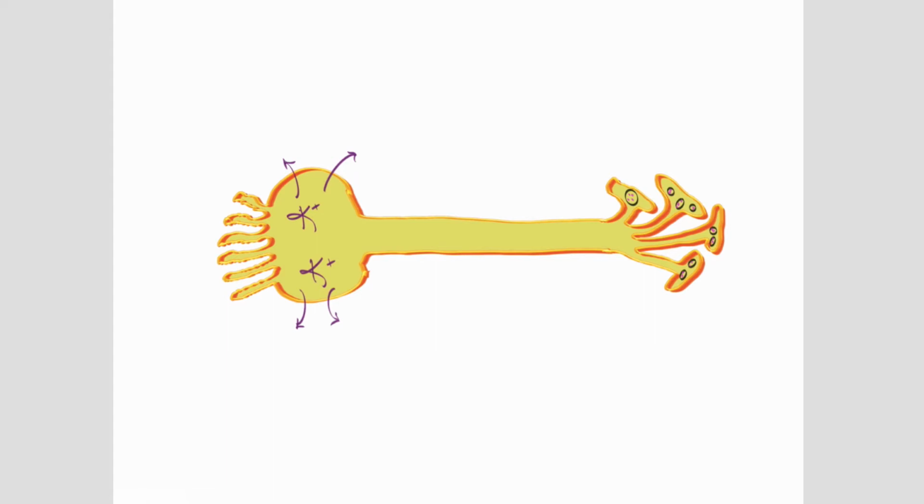But if we're trying to depolarize this cell body to get to threshold at the axon hillock, we have a problem because there's a bunch of current leak, or specifically potassium leakage, out of the cell. And as positively charged ions, as cations, depart from the cell, they're taking away from the positivity of the cell. They're taking away from that depolarization. So that's why we need a strong enough stimulus to overcome this current leak.